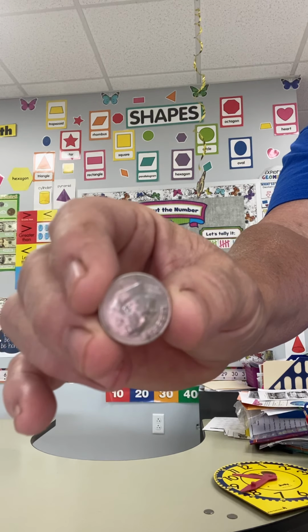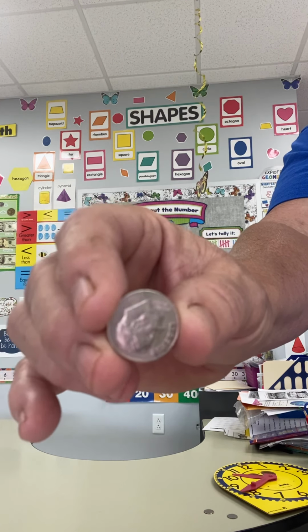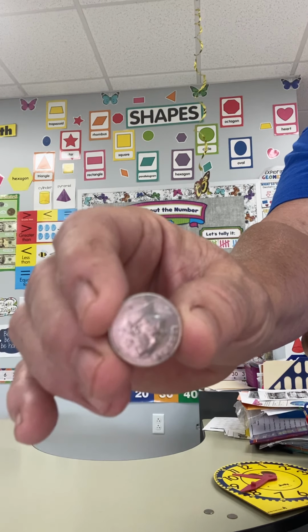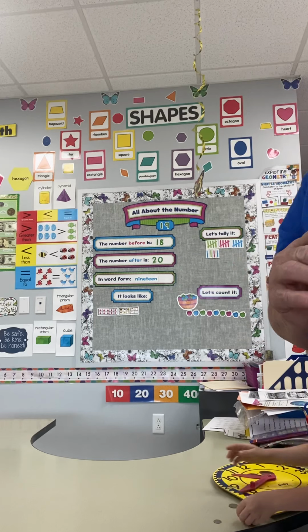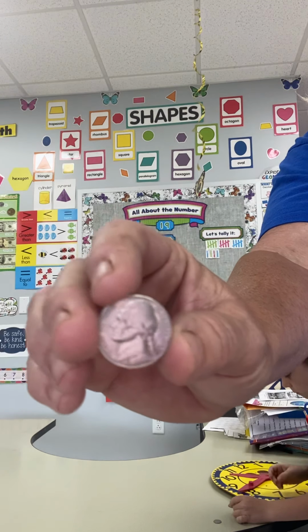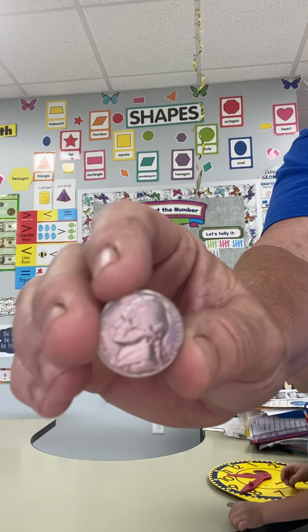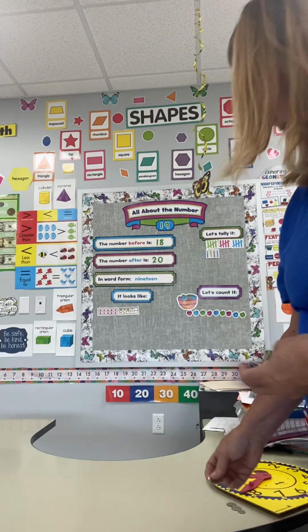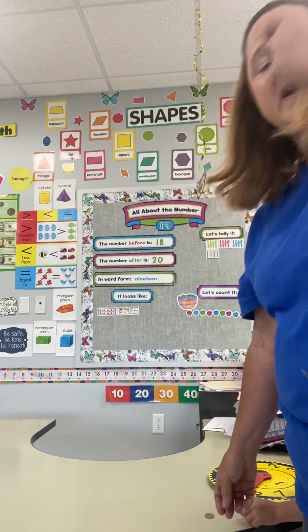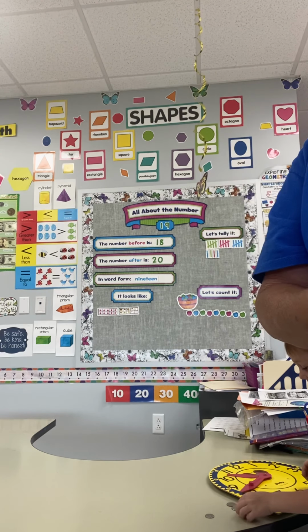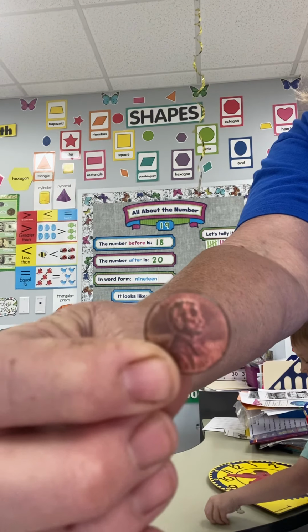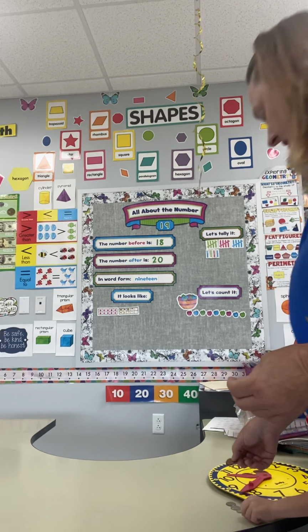The next coin is a dime. A dime is worth 10 cents, and you can count dimes by tens. This is a nickel, and a nickel is worth 5 cents. And you can count nickels by fives. And this is a penny. And a penny is worth 1 cent, and you can count those by ones.